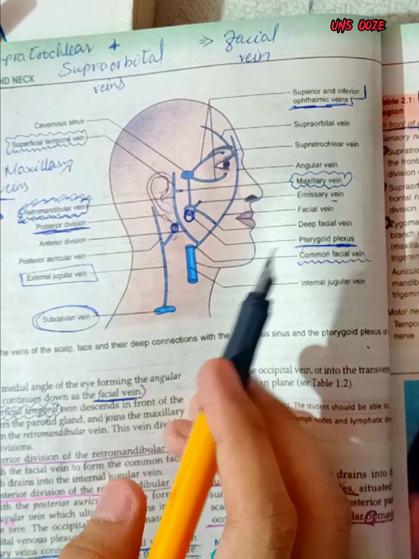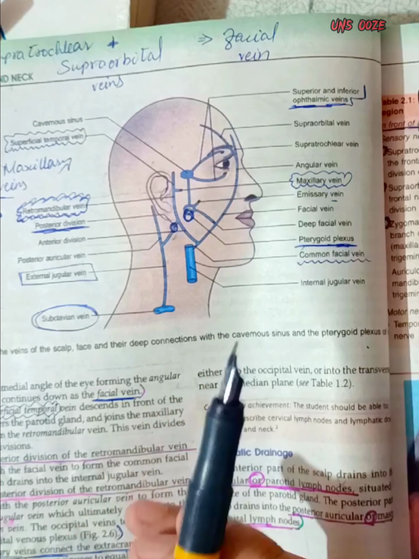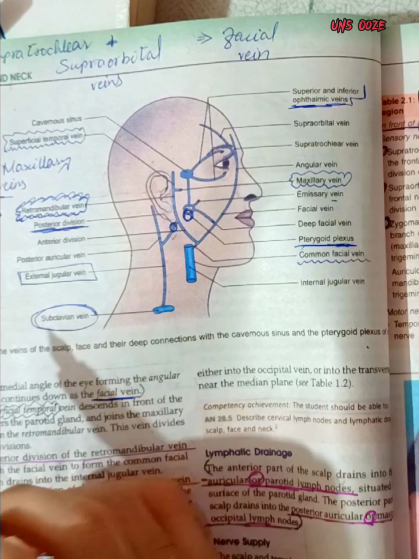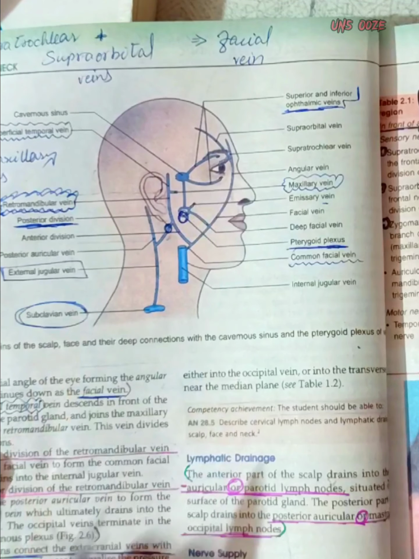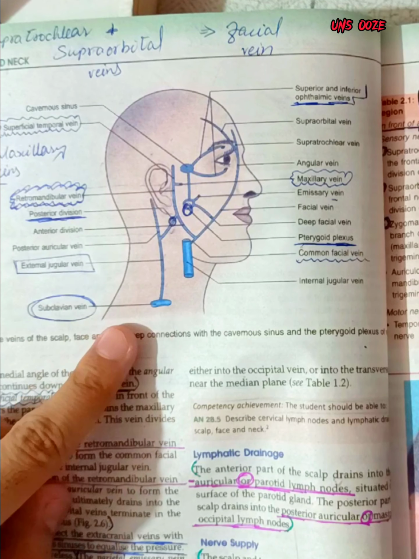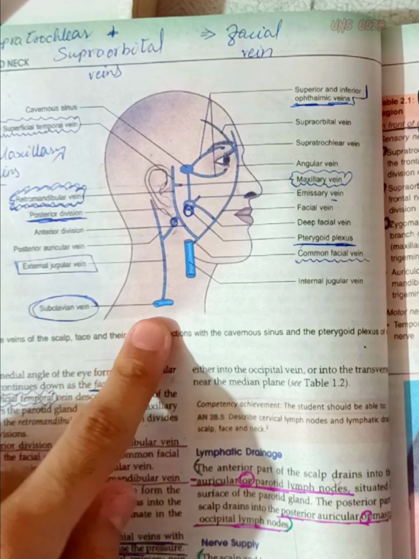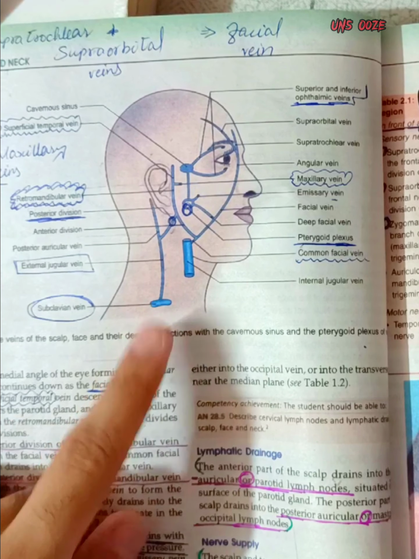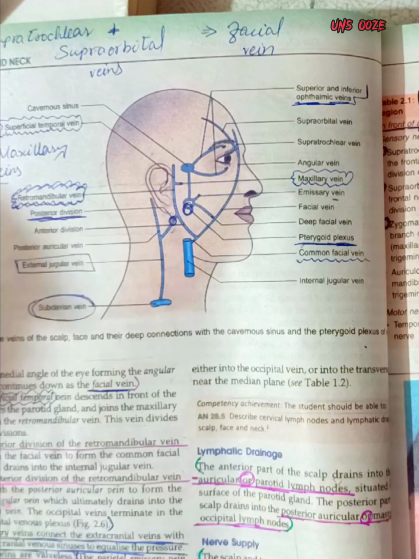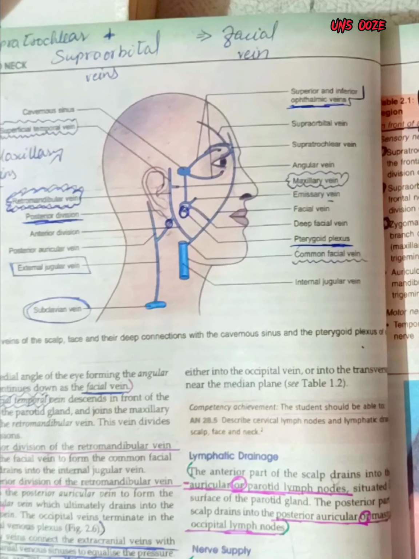So basically, we will see the venous drainage of the scalp, face, and their deep connection with the cavernous sinus and pterygoid plexus of veins in this diagram. Here you are seeing the subclavian vein and the internal jugular vein. So these are the two venous drainage routes of the face, scalp, and the deep connections.